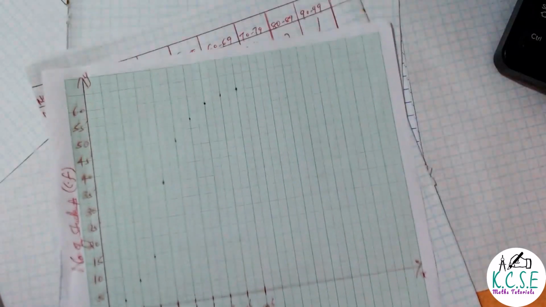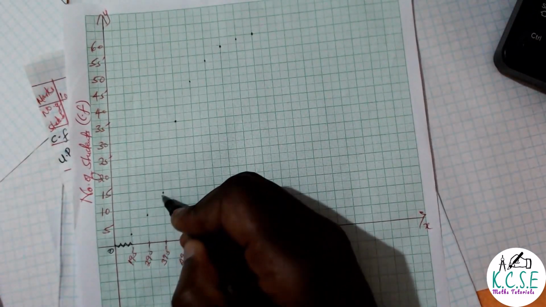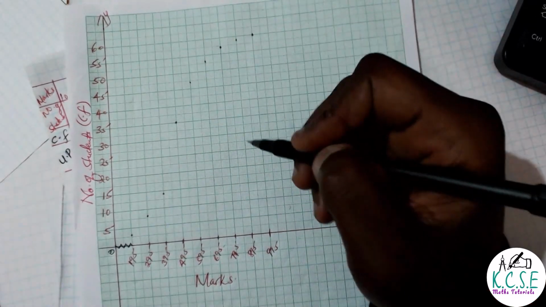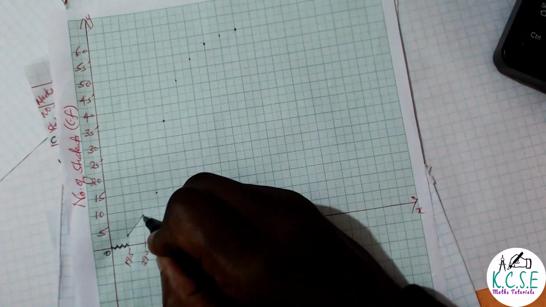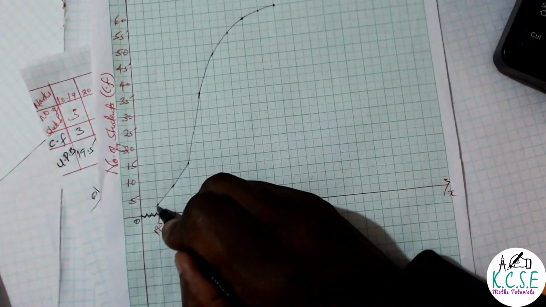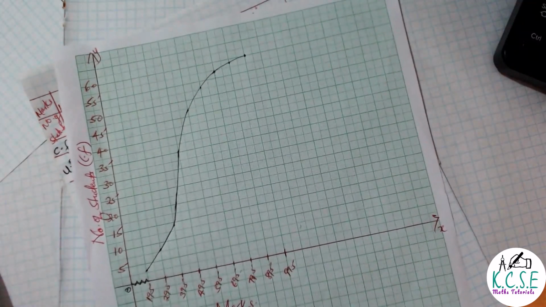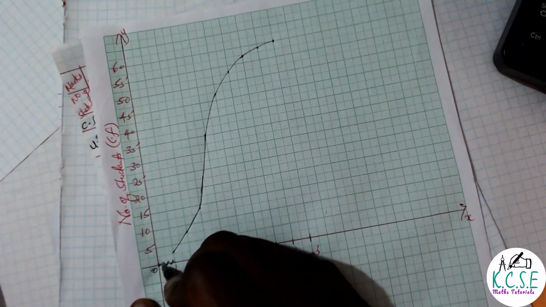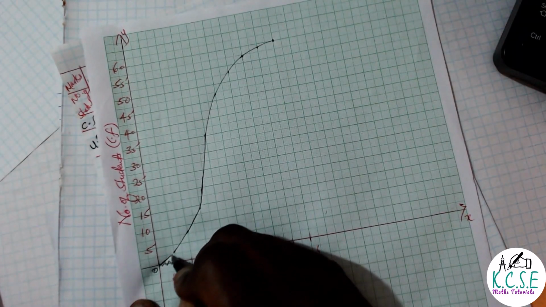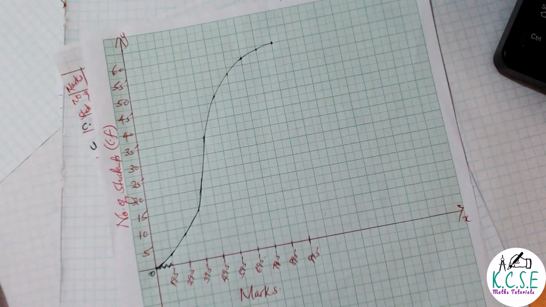So here we have the points now. You have this point, this one, this one, this one, and this one. You simply join those points using a smooth curve like that. So that is the cumulative frequency curve. To avoid this part hanging, you can join it to the origin, just to avoid the curve hanging there. So that is the cumulative frequency curve.